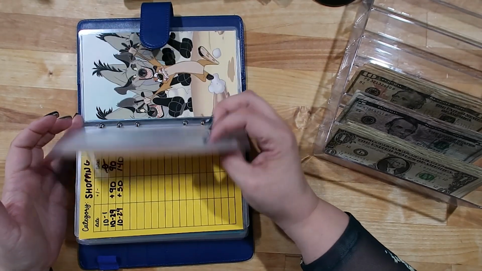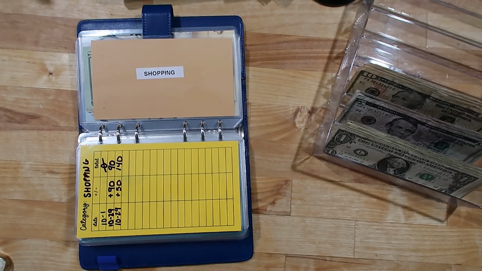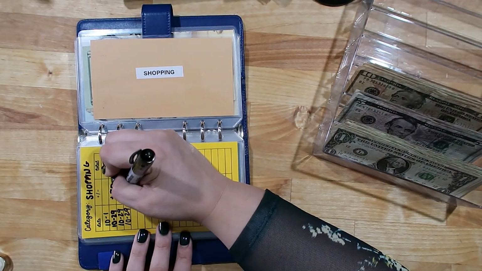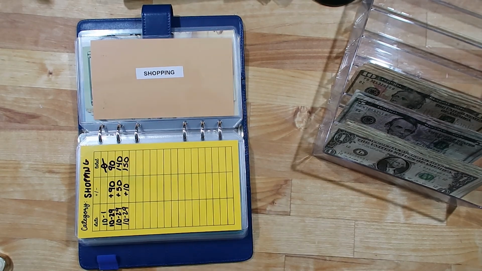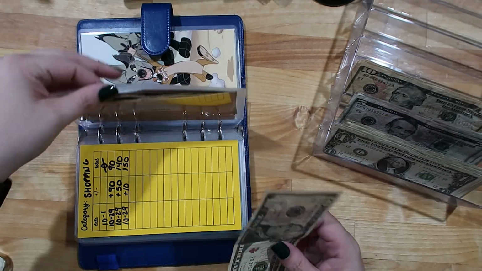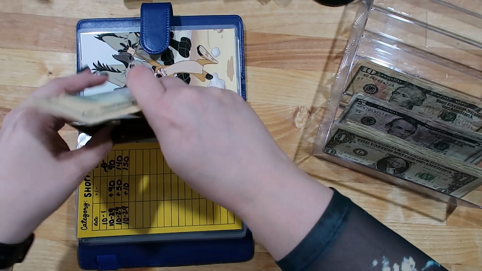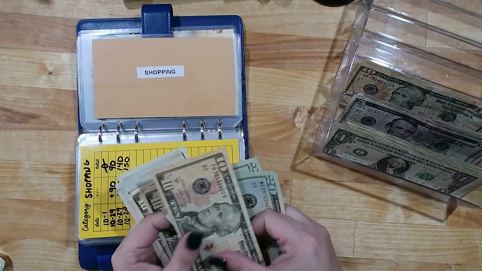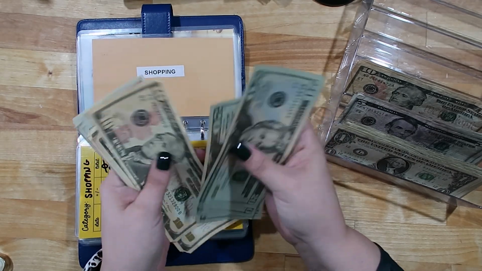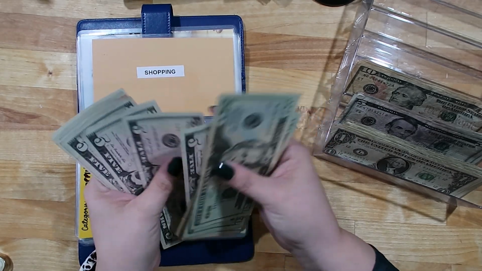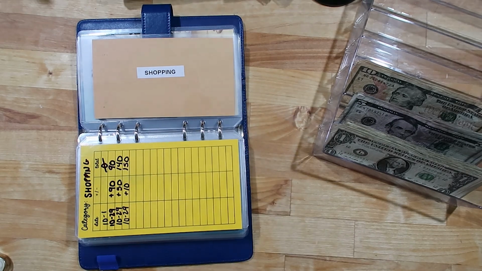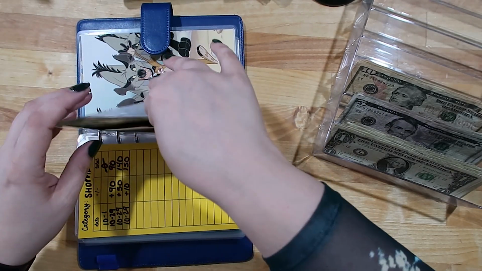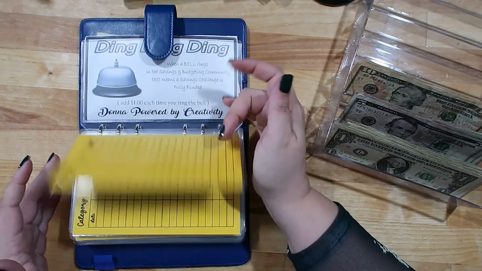All right, shopping. Let's just add 10. Shopping got a lot today, but we're gonna be pulling a lot from it as well. So hopefully this will be enough to cover all the shopping I did this month. $20, $40, $60, $80, $90, $100, $10, $15, $20, $25, $30, $35, $40, $45, $50. And that's everything.